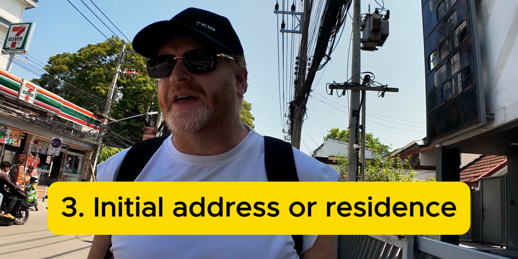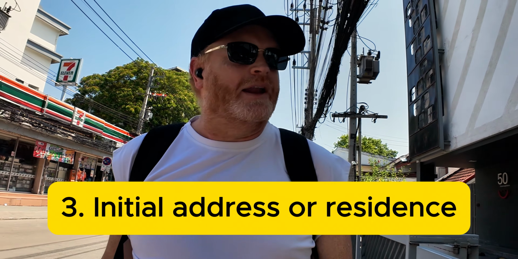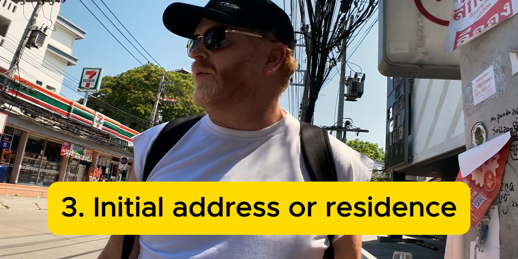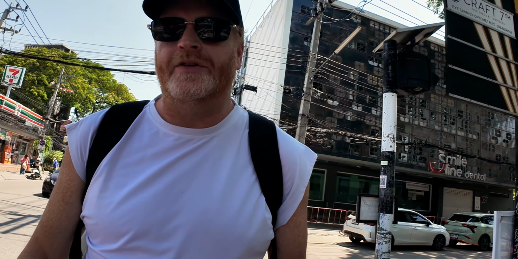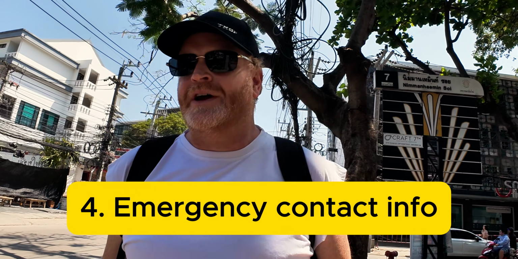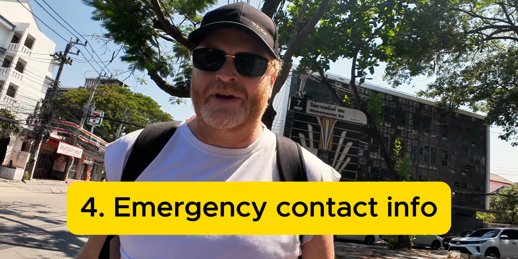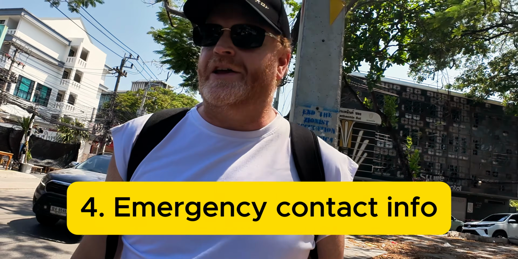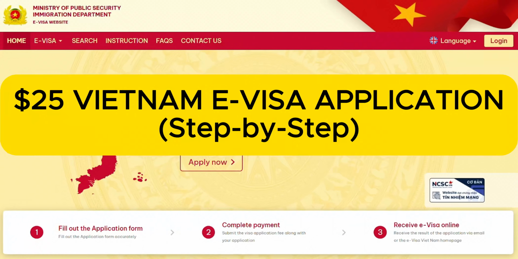And you also need to know where you're going to stay. So book that initial hotel, because they are going to ask you where you intend to stay, and you may actually have to show proof that you're going there. So that is possible. So have those things available, and emergency contact info. So if you don't know your best friend's address or something like that, you want to get it before you start. Other than that, that gets you started on the process.